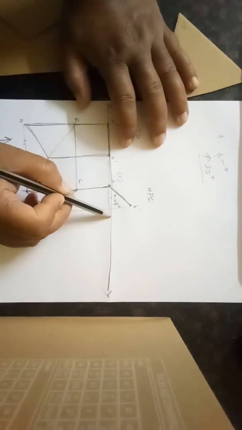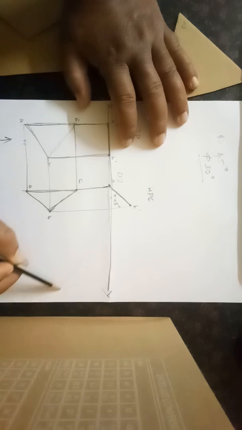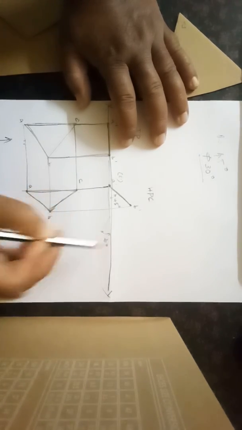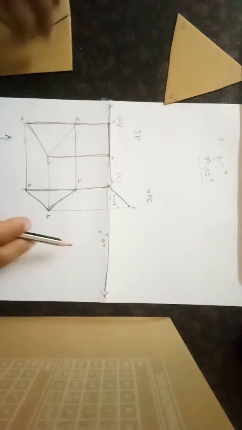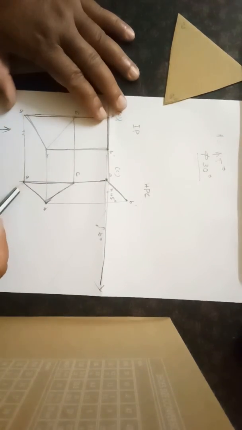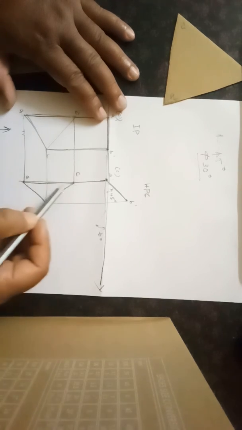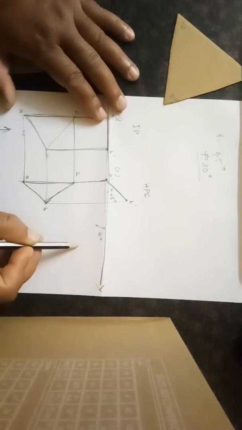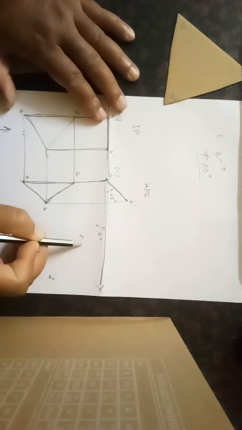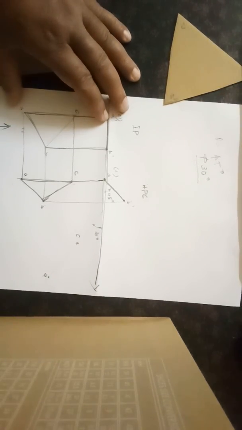Then draw a line from the XY line which is inclined to the XY line at 30 degrees. So this is the true inclination. Now take the edge AC on this line. Let this be A and C.